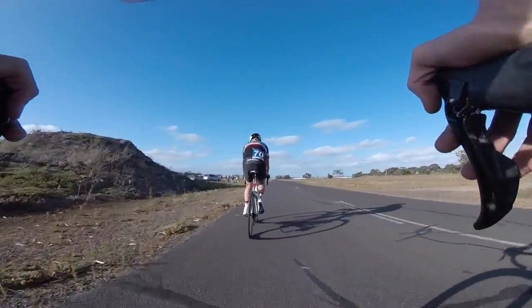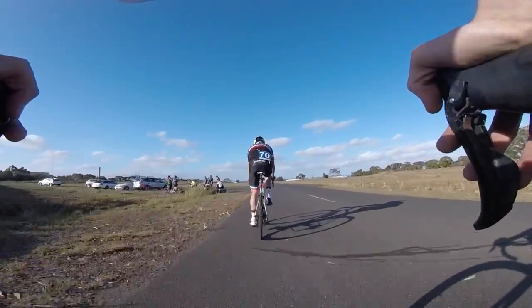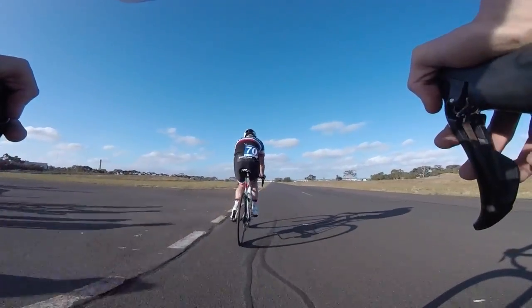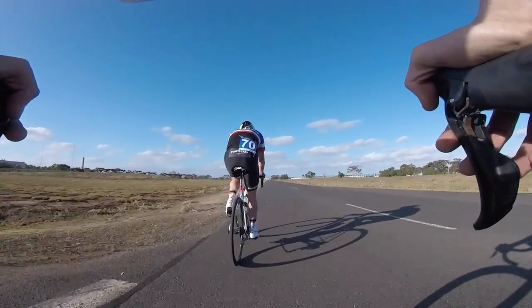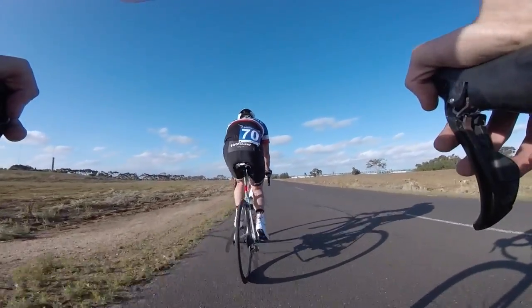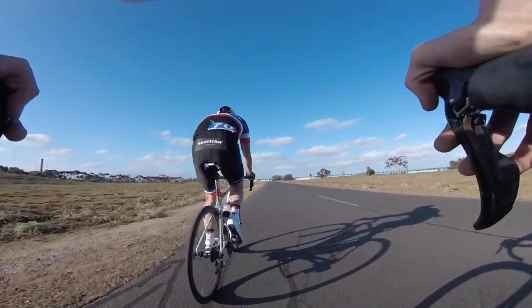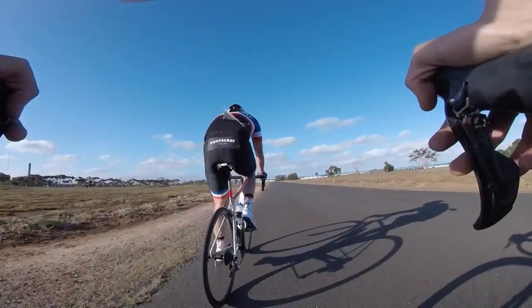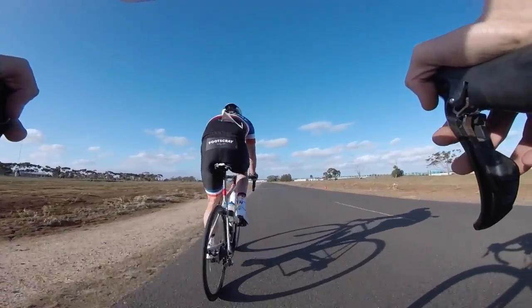Phil's really known for animating these races and getting out the front and really just driving it on the guys. So I found that out in my first crit with FCC. So I thought, if Phil's going to put in any effort, I'm putting in an effort too.